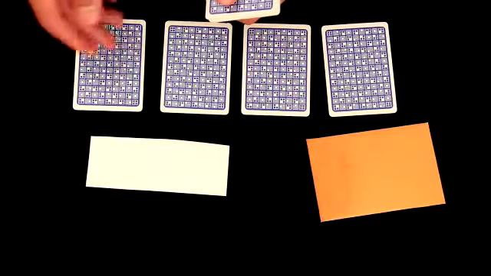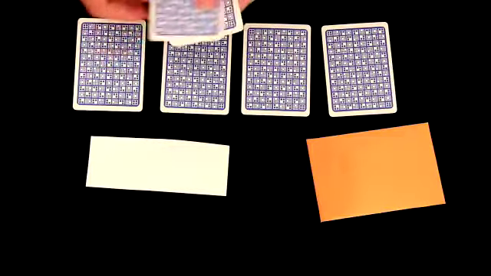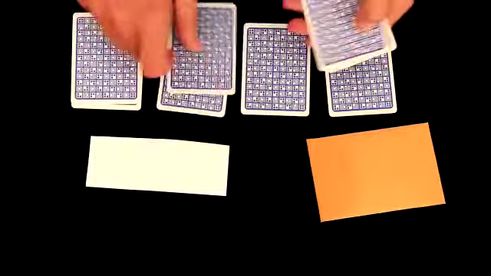Once we are happy, or once the spectators are happy, we will create four piles like this: 1, 2, 3, 4, and you will start the second row from the opposite side. So in this case it is 1, 2, 3, 4 like this.